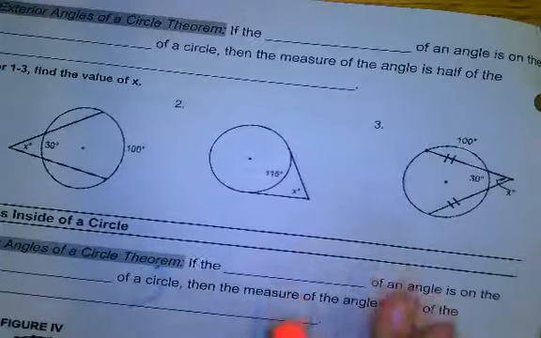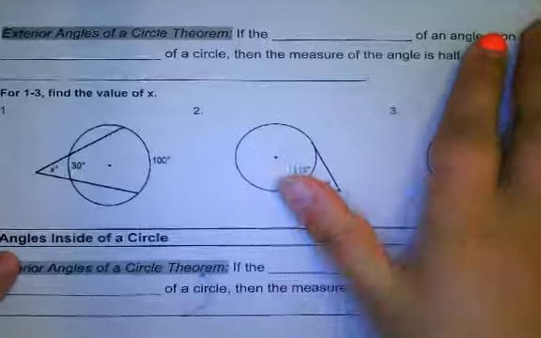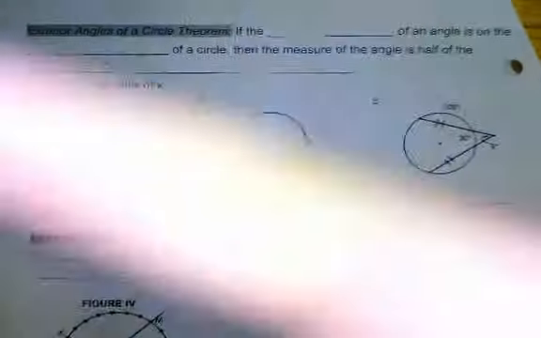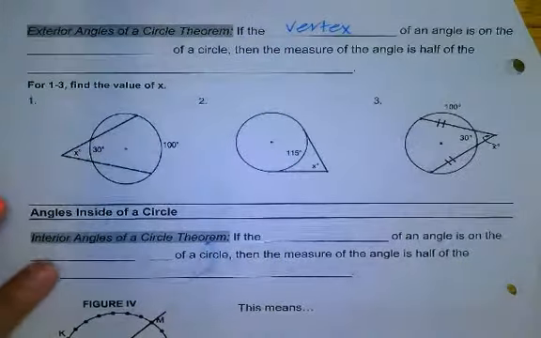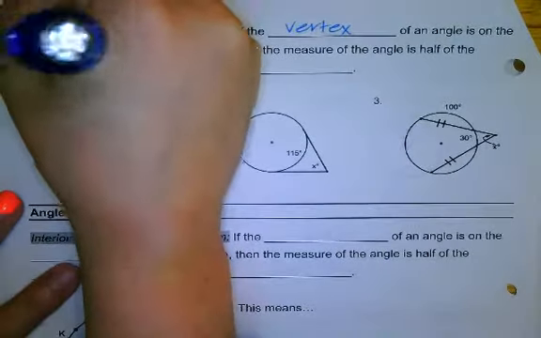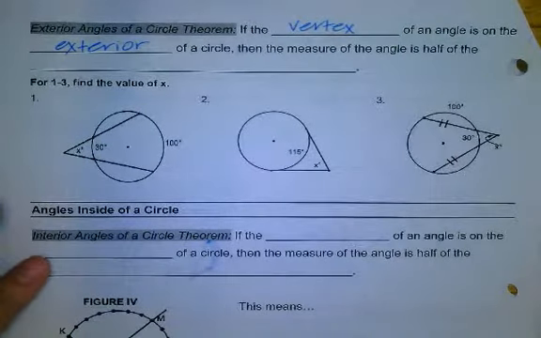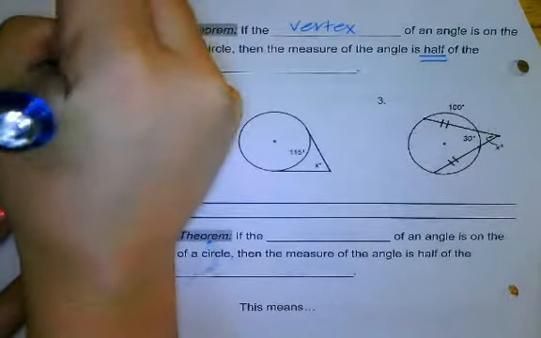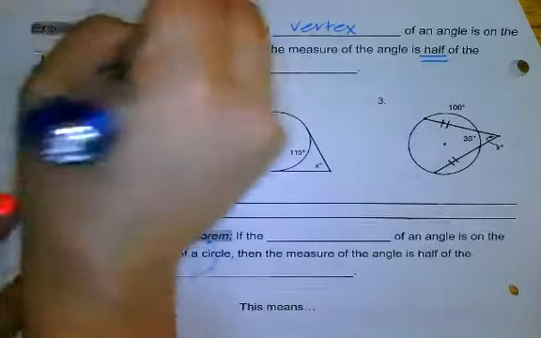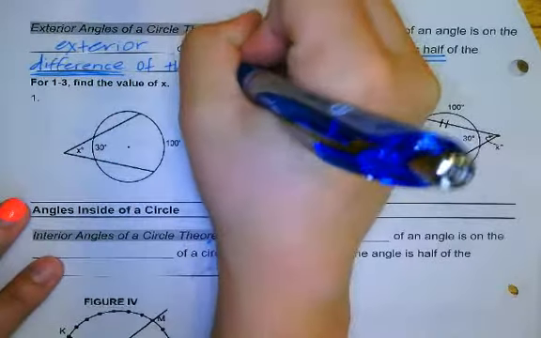Okay, turn to this. Okay, exterior angles of a circle theorem. Okay, if the vertex of an angle is on the exterior of a circle, then the measure of the angle is half of the difference of the intercepted arcs.